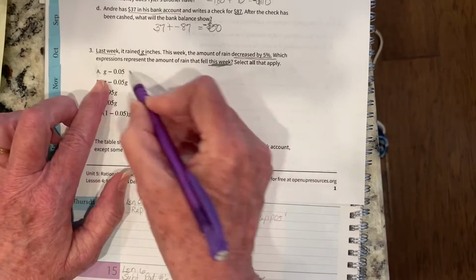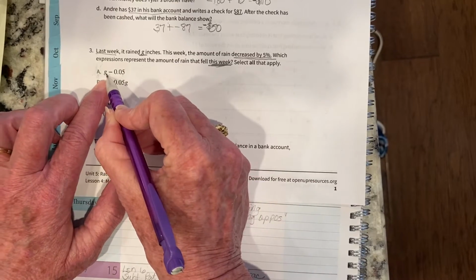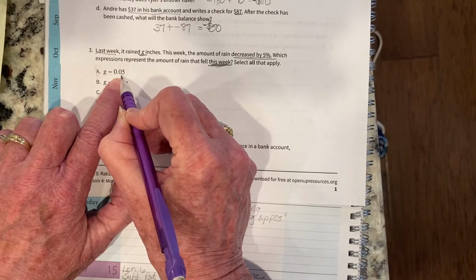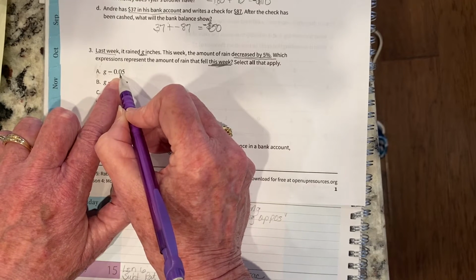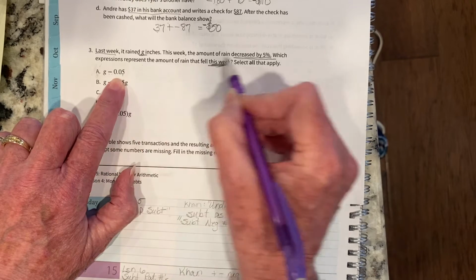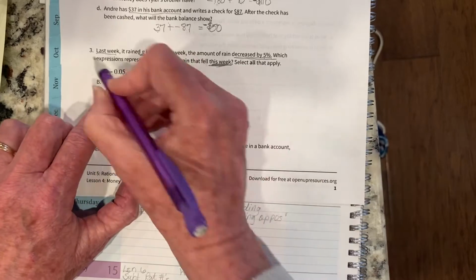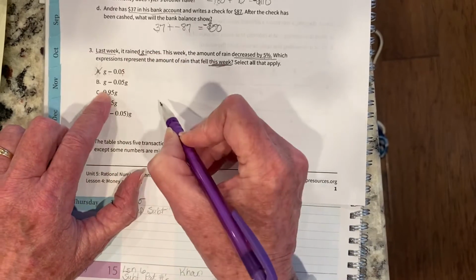All right, so looking at A, we have last week minus 5/100ths. Well, that 5/100ths would only be 5/100ths of an inch, and that's not what it said it decreased by. It says it decreased by 5%. So this is not correct.